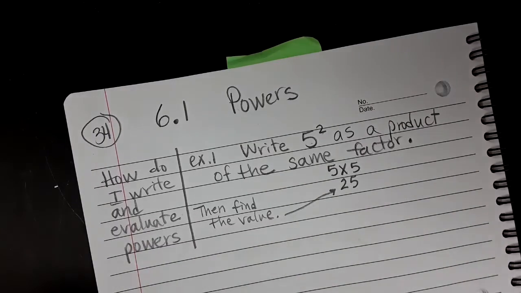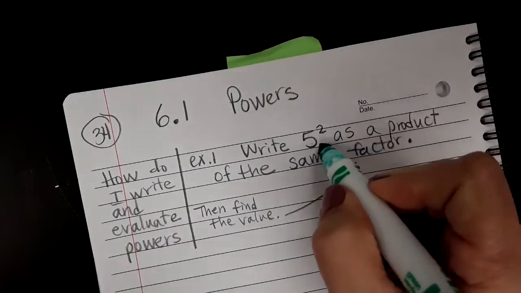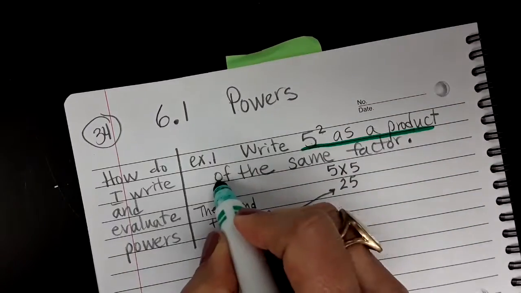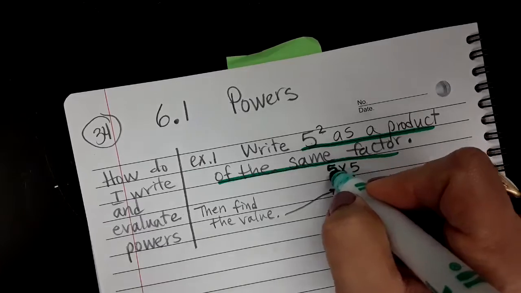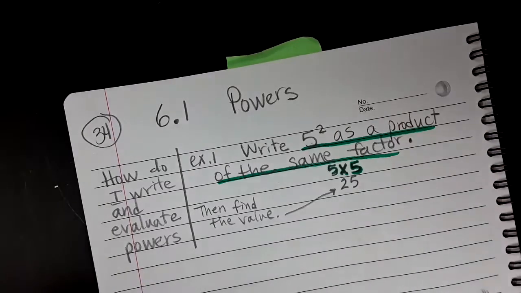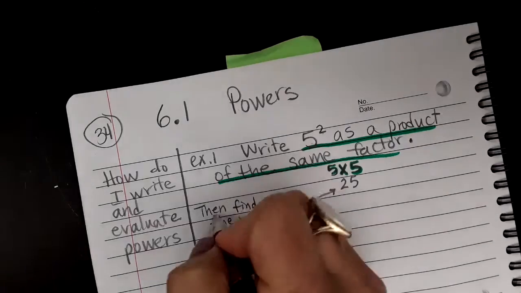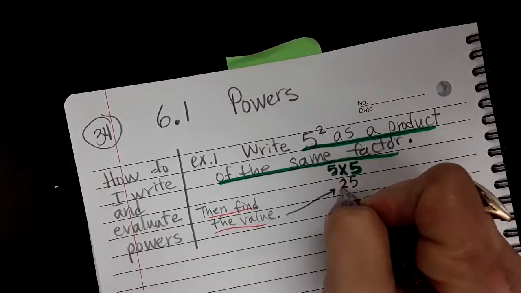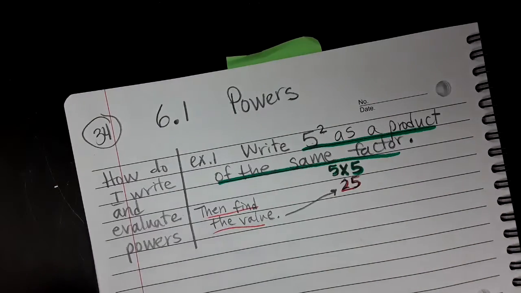Okay, so product of the same factor, here maybe I'll underline that. Okay, that is 5 times 5. And then find the value, that is 25. The value of 5 to the second power is 25.